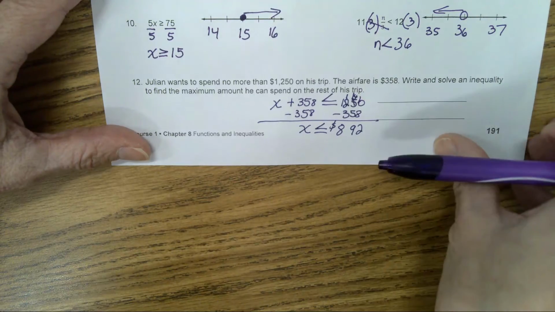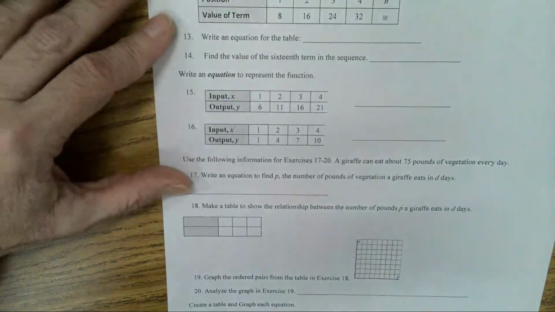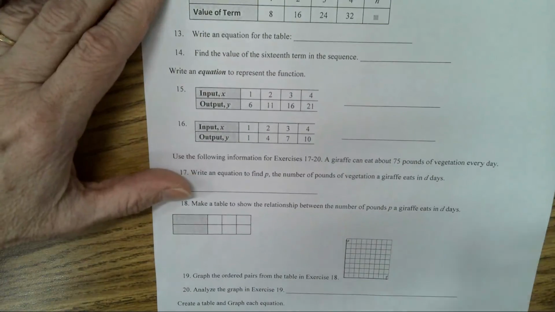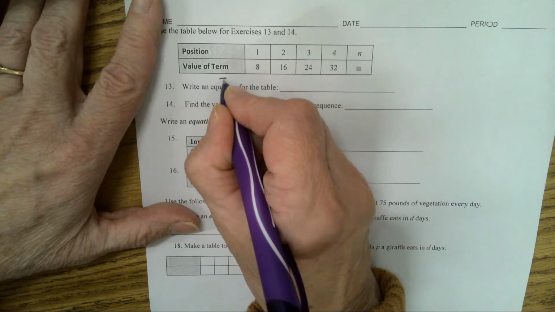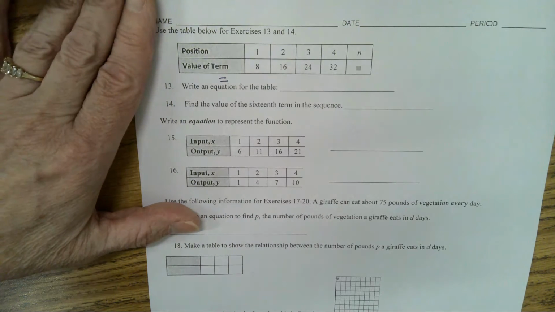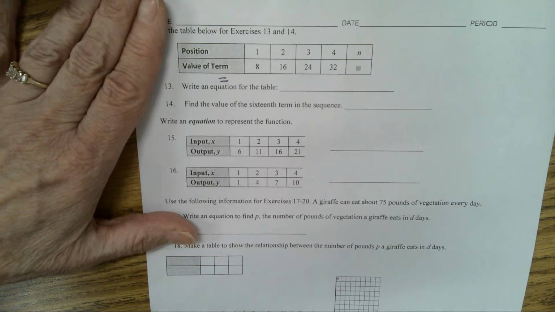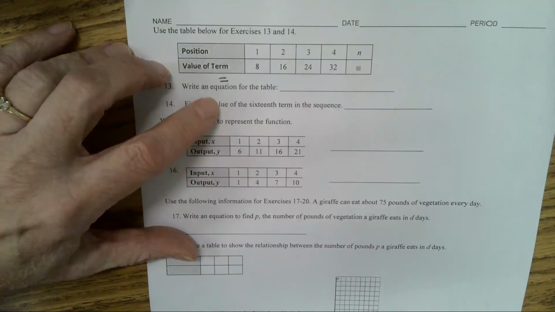Now let's go to the next slide. In number 13, write an equation for the table. Equations have equal signs. You have to be careful. Sometimes they want a rule, sometimes they want an equal sign. Here it says an equation.